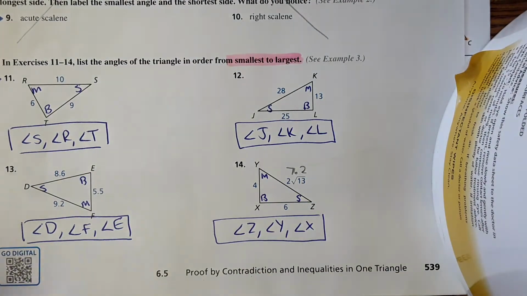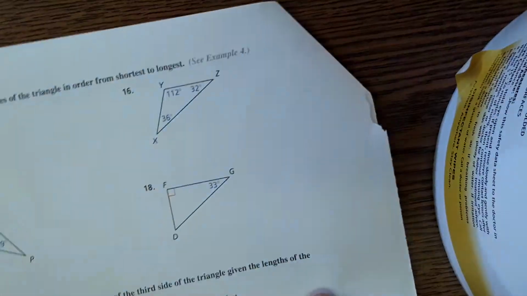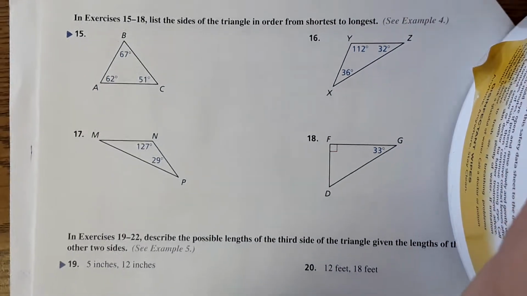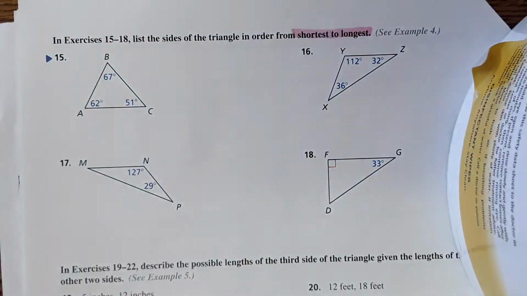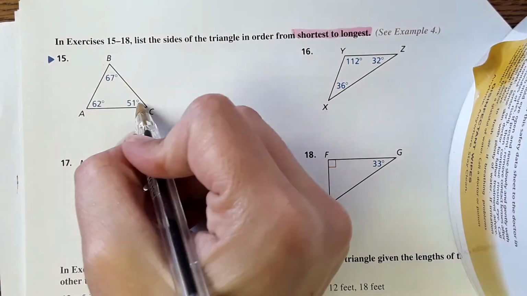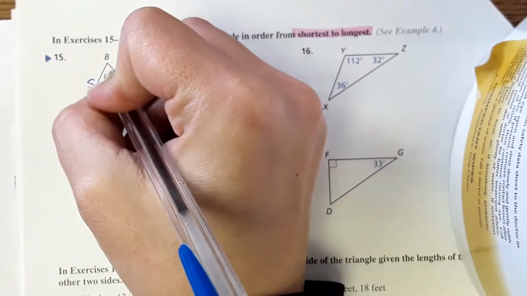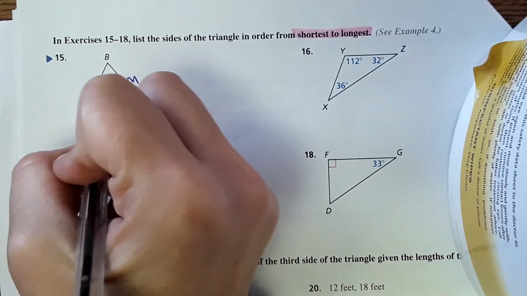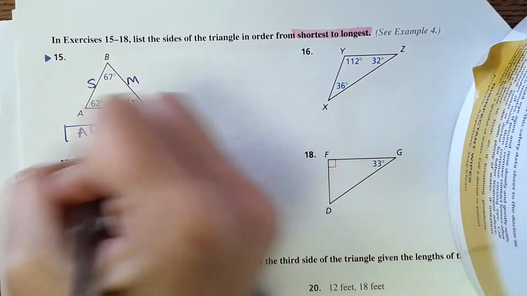Then we flip it to the next page. Okay, and then on the back, we continue. Now we're going to be looking at the side length, so just opposite. Starting with number 15, it wants us to order the sides from shortest to longest. So again, just labeling our smallest angle, the side opposite, that would be the shortest side. Then opposite the medium angle is the medium side, and then opposite the greatest one is the biggest or longest side. So then I have AB, BC, and then AC is the longest.